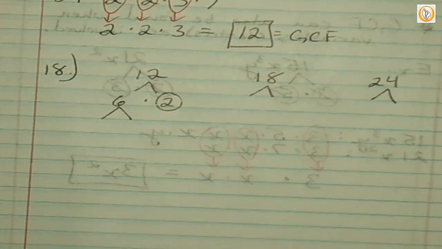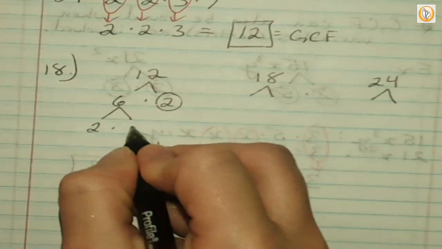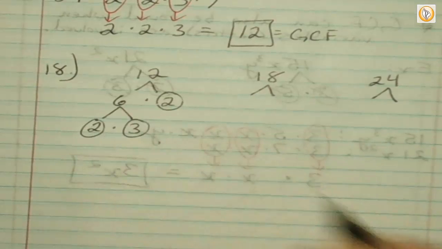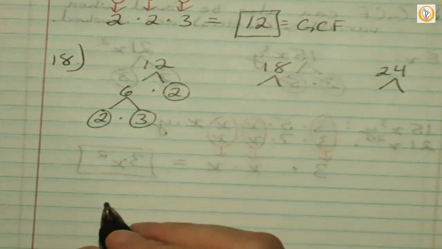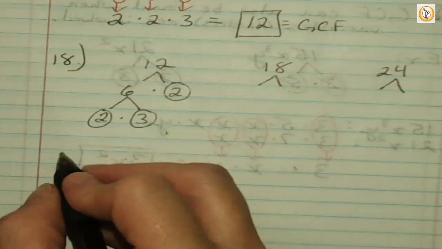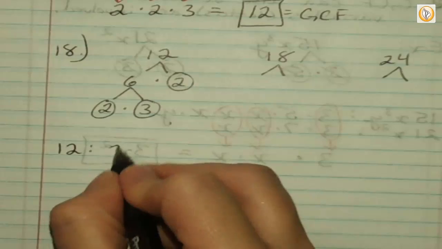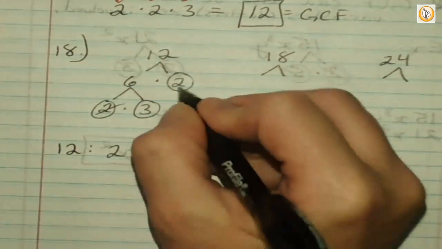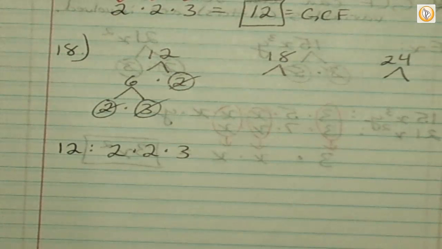What do I get with 6? 2 times 3. Okay, let's write that out. 12. How do I write it out again? In order from least to greatest. Good job.